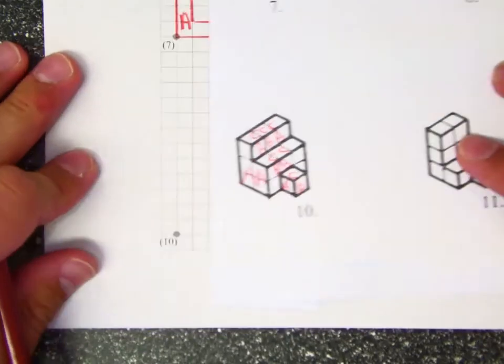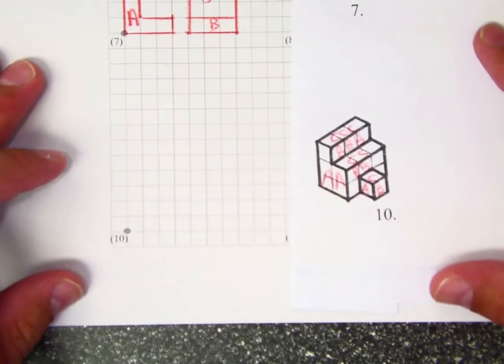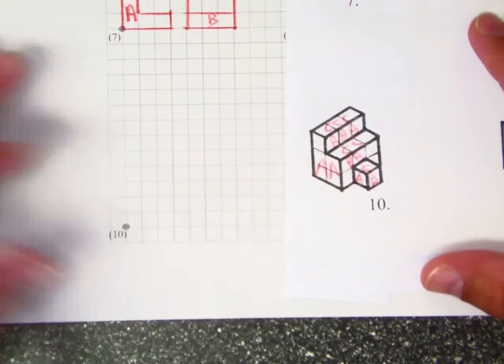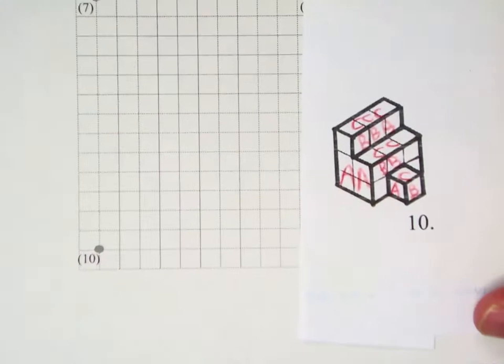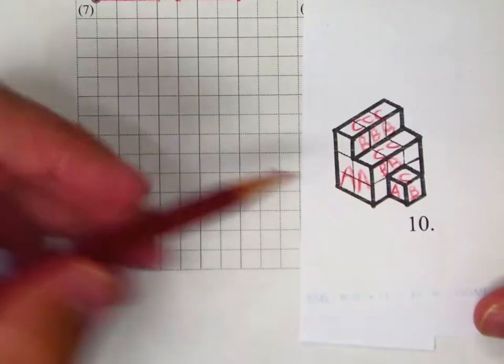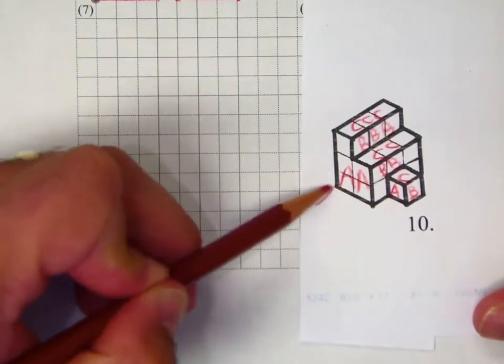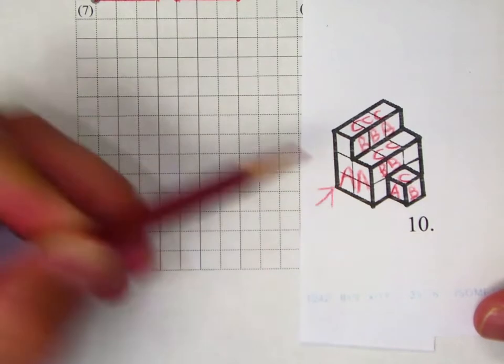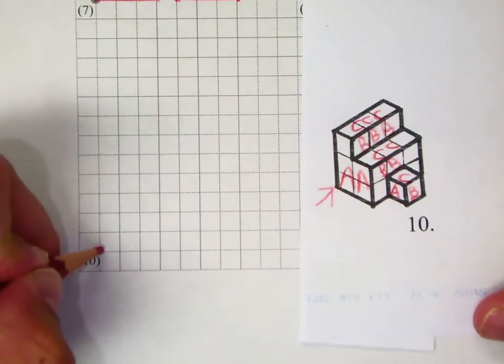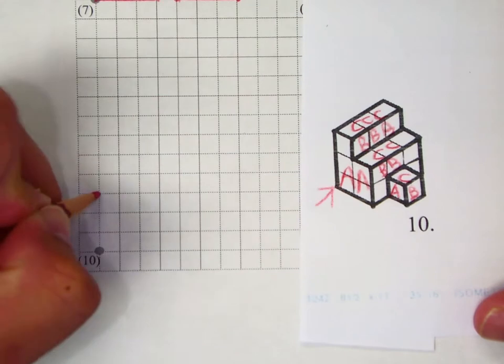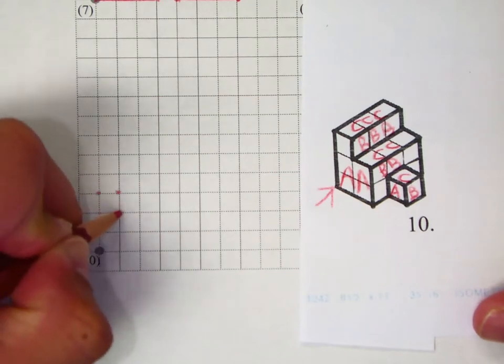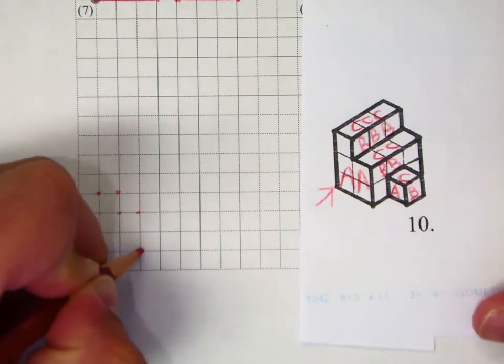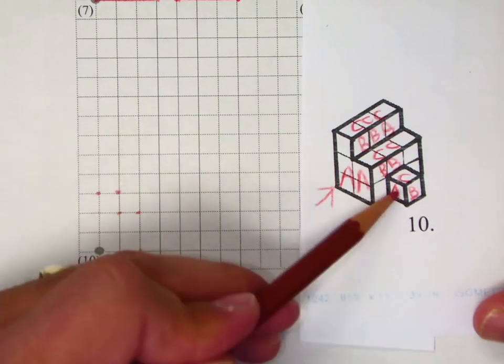Let's move to our multi-view projection. I'll start in the lower left-hand corner for the front view, which is right there. Count your blocks carefully. Don't forget about plane A right beside it.